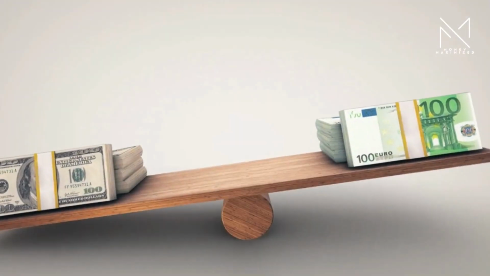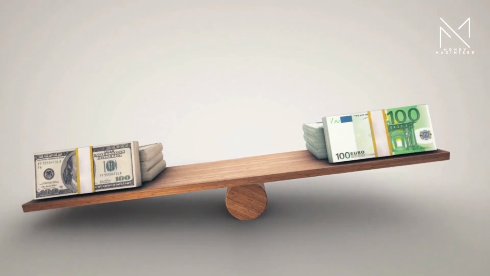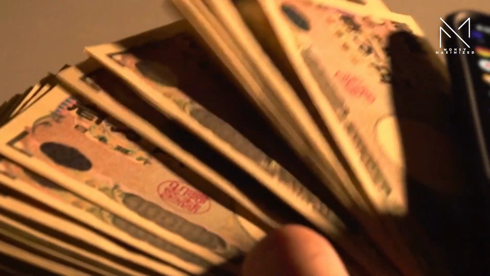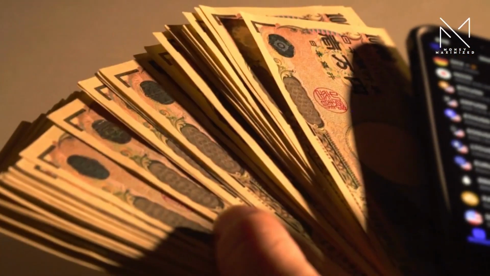Exchange rates. Inflation can influence a country's exchange rate, which in turn affects its international trade. High inflation often leads to depreciation of the domestic currency, making exports cheaper for foreign buyers, but increasing the cost of imports.